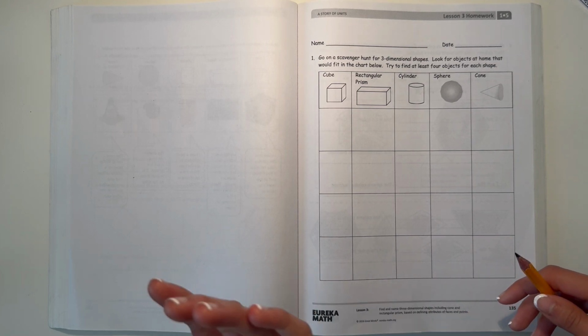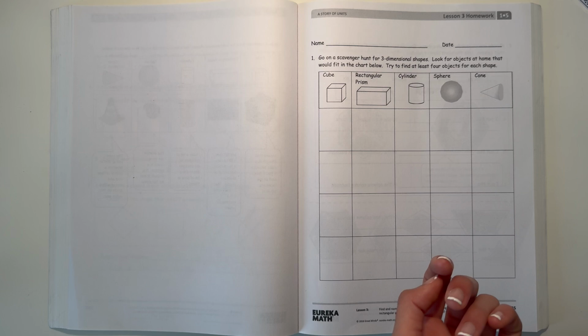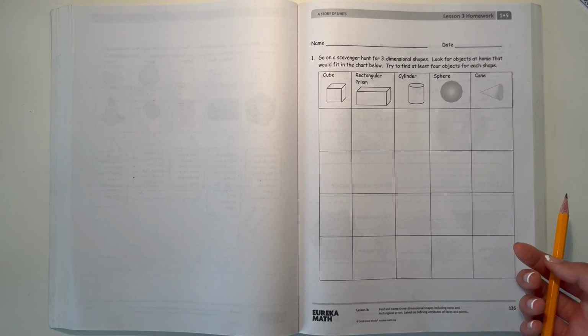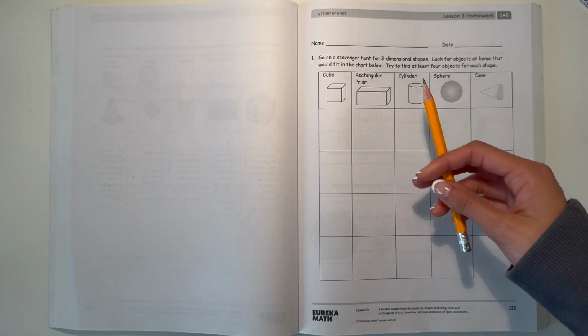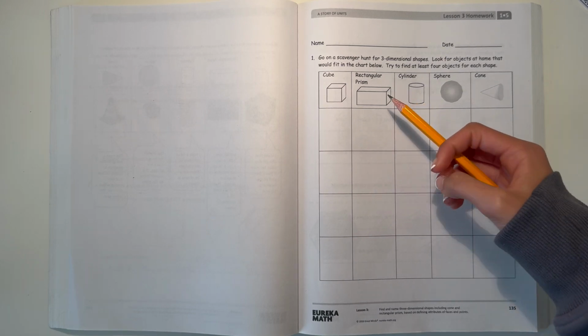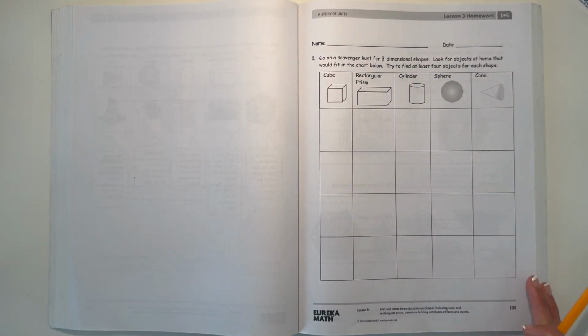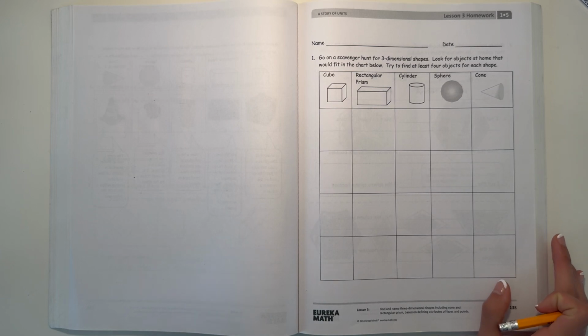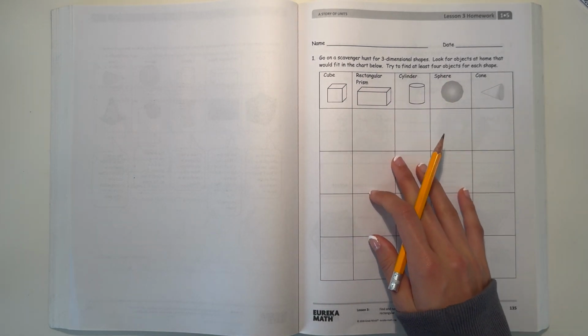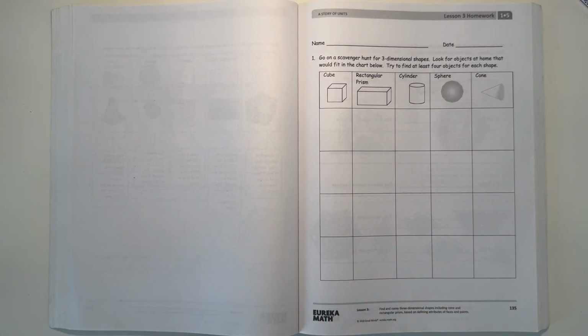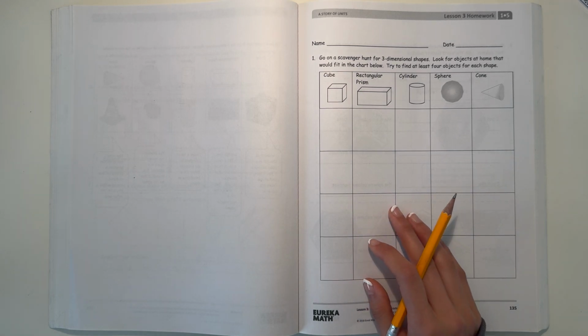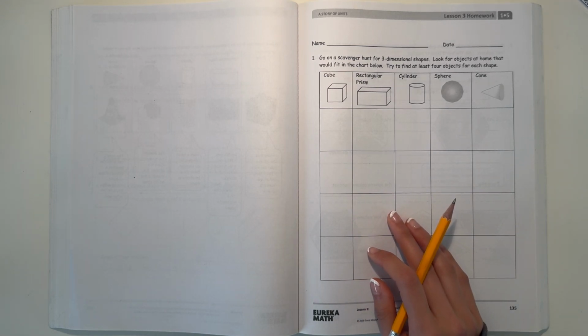A lot of everyday objects are 3D shapes. You can have a box, or something you play with, like a soccer ball. 3D objects are really common. So our job is to find some 3D objects and fit them in the chart below. I'm going to give you some examples, and then you can fill out the rest with your own examples.